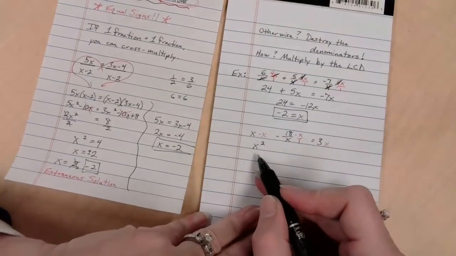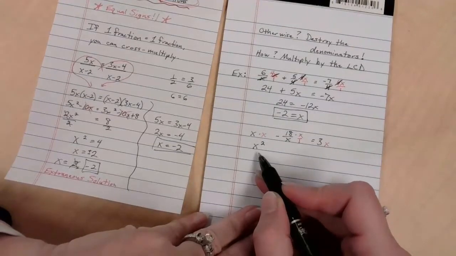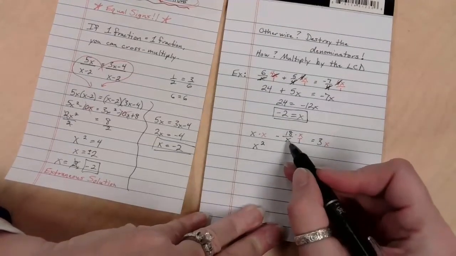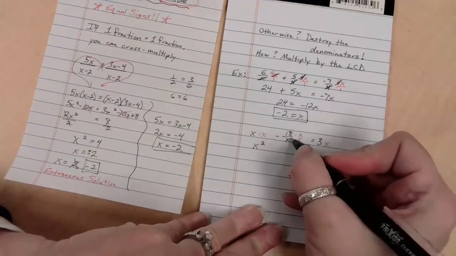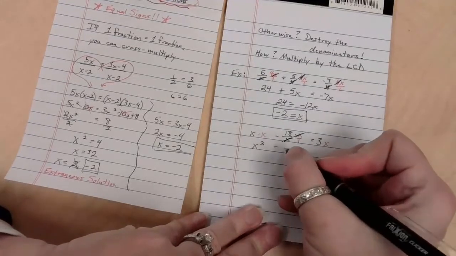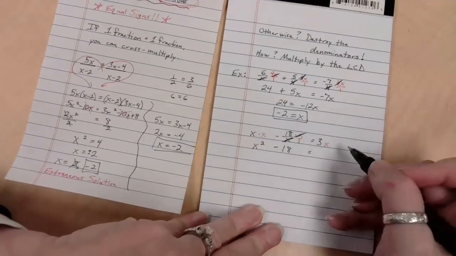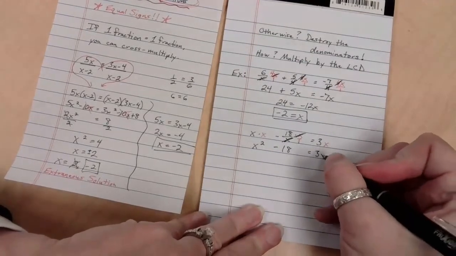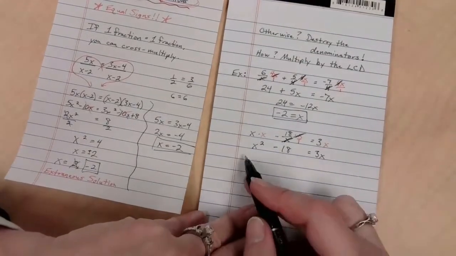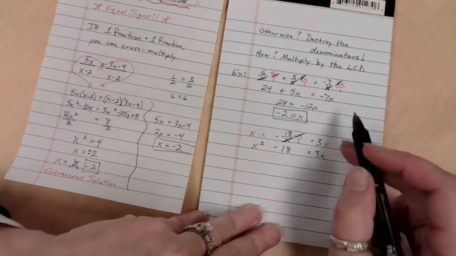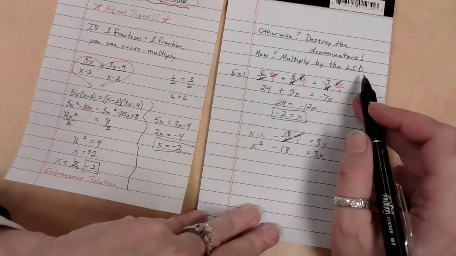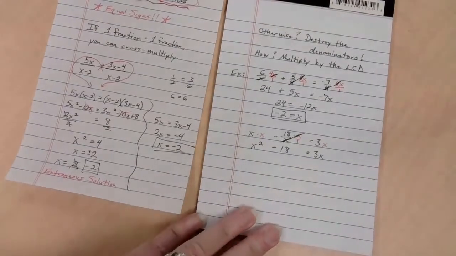This had no denominator. We weren't trying to get rid of a denominator. It's cool. Keep going. This was divided by x and times x. These guys will undo each other, so that becomes a minus 18. The x is canceled out, and equals, what's 3 times x? I'm guessing it's 3x. No more denominators. We have destroyed the denominators. We've multiplied both sides of the equation by the common denominator.